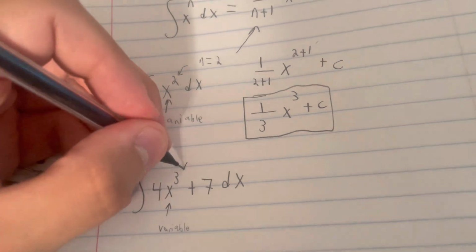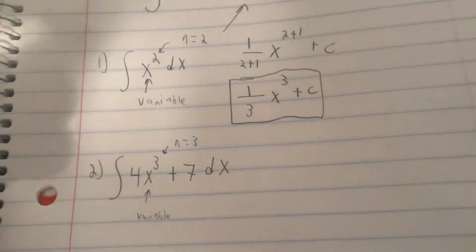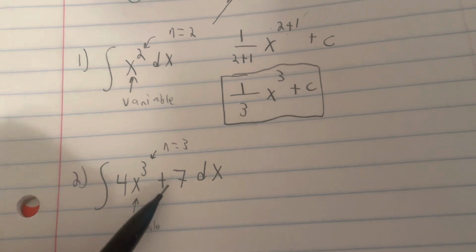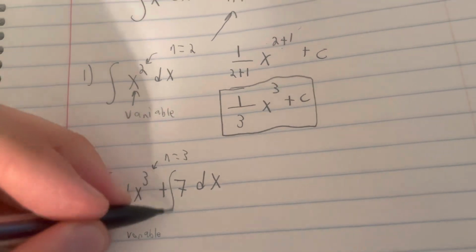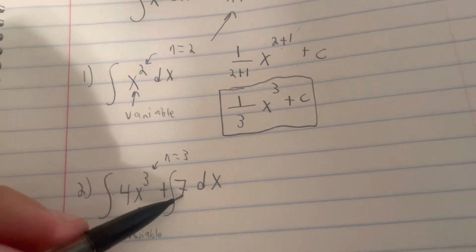And we know that the n value right here is going to be 3. So let's integrate this like normal. Now, whenever you have a subtraction or an addition right here, it's actually like you're integrating two of these. So it's like I'm integrating this part, and then I'm going to add it to that integral right here.